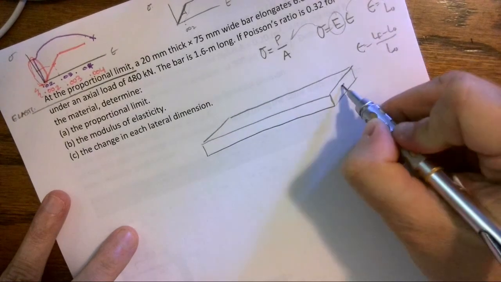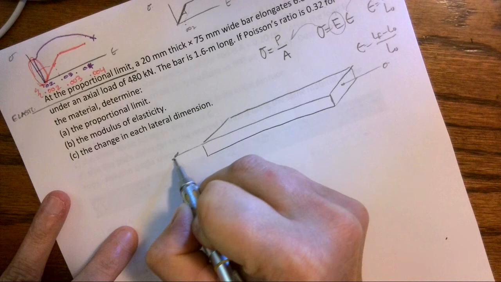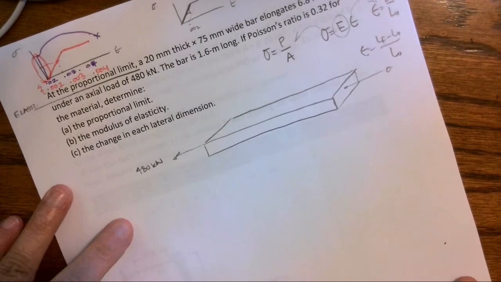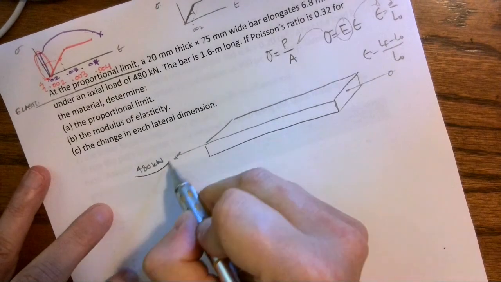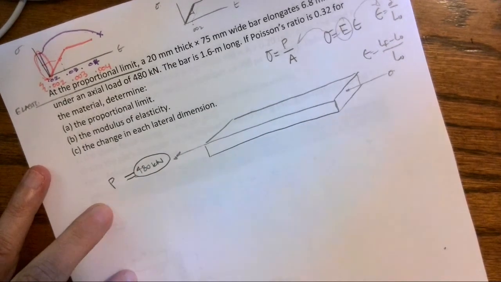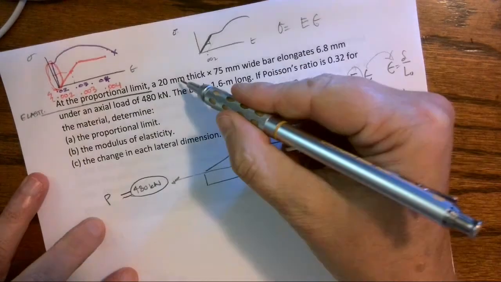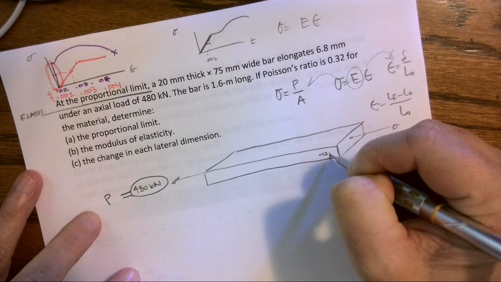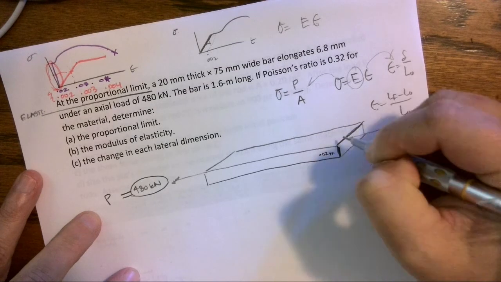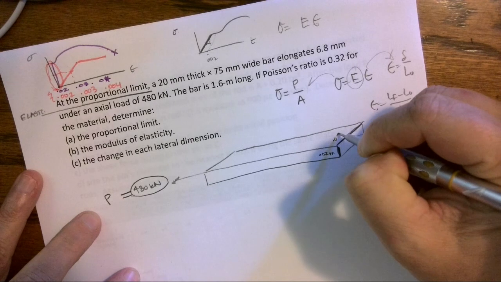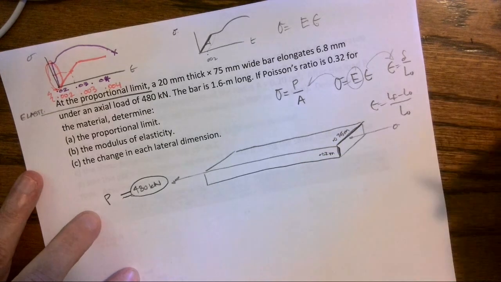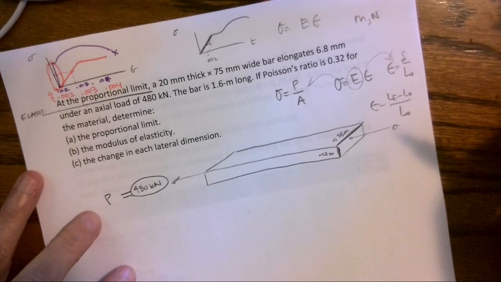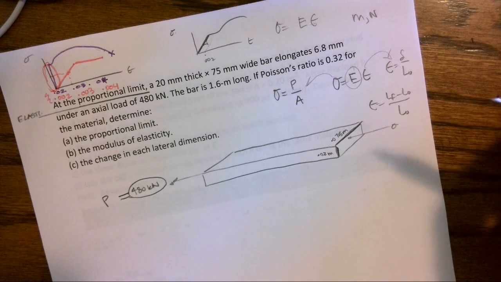I'm applying a tensile force. Okay, and actually it's 480 kilonewtons. So I know that's my internal force, that's P. I also know it has an original cross section of 0.02 meters by 0.075 meters. And you need to start working everything in meters and newtons or kilonewtons because of Pascal. So just be consistent.